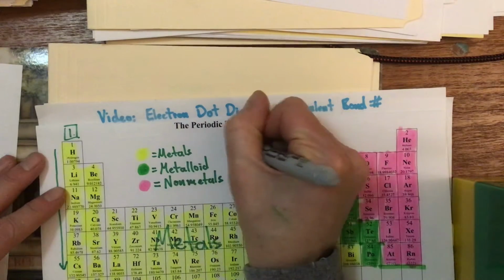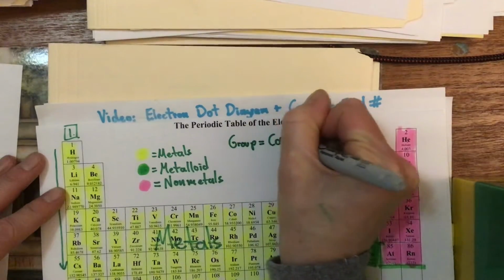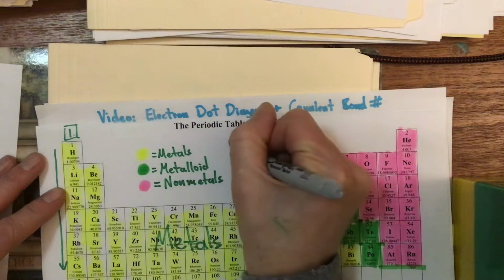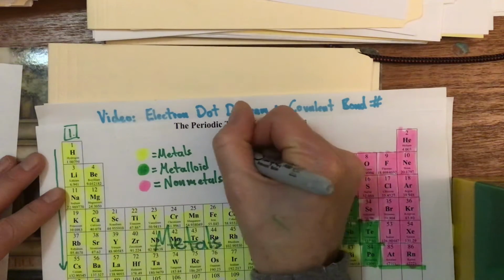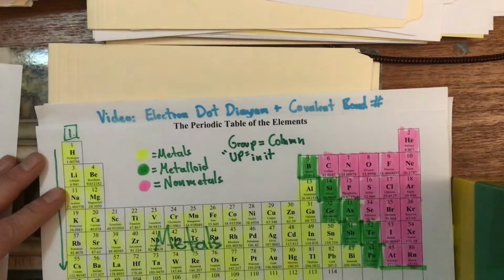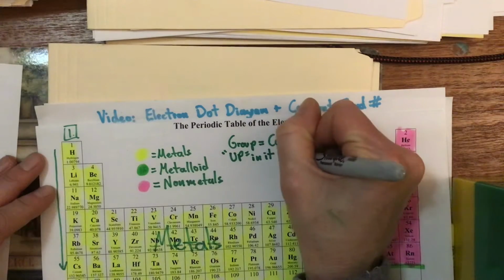And the word group, so that's going to equal a column. And it has the word up in it. And that's important because that helps us remember that groups are columns and they go up and down.